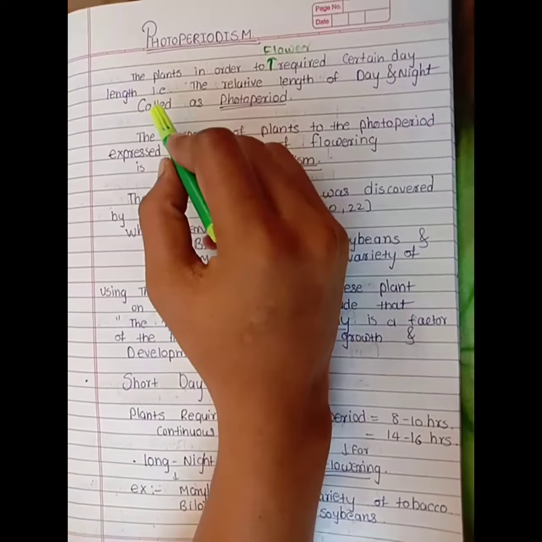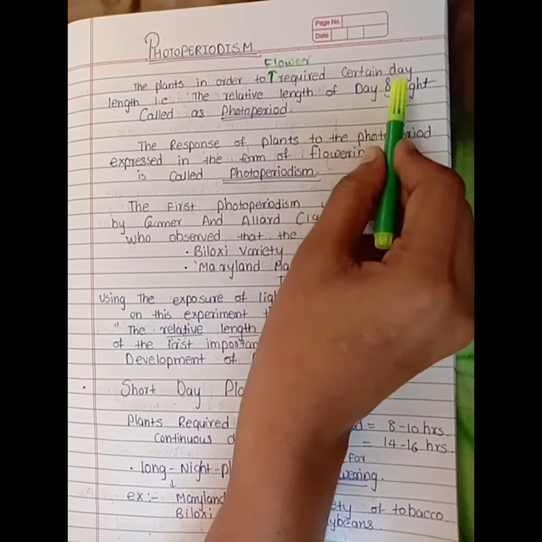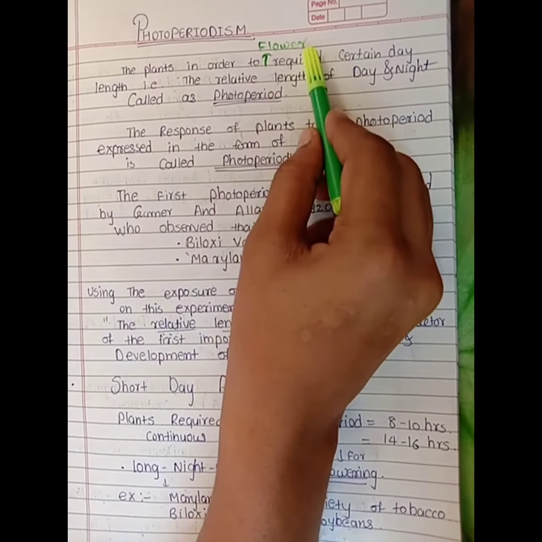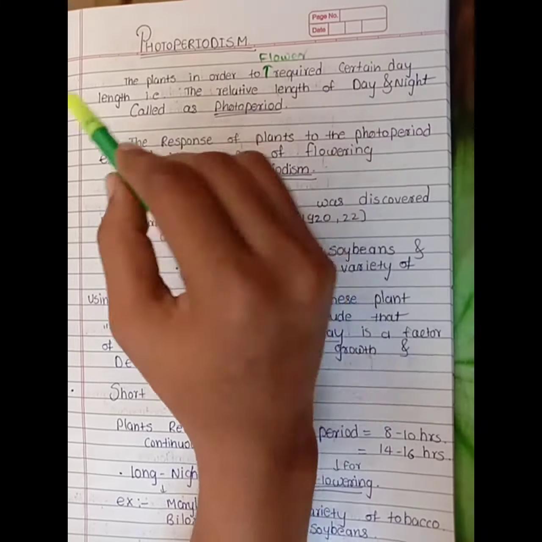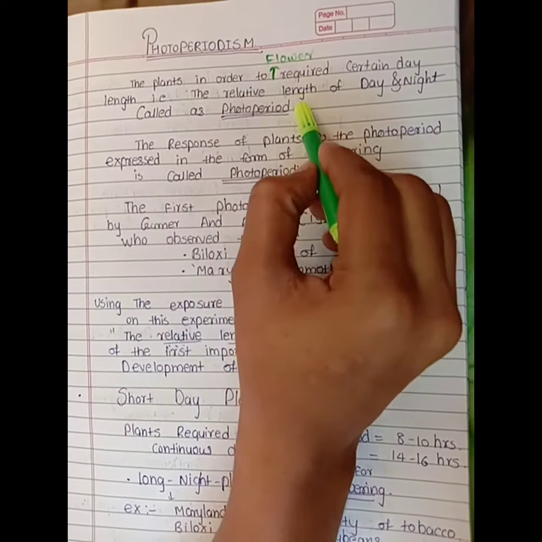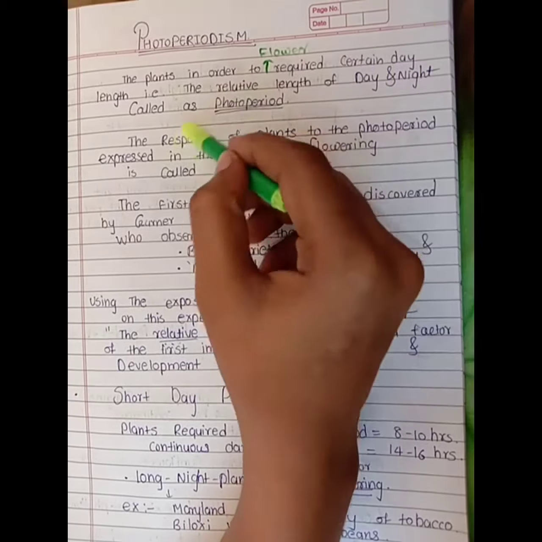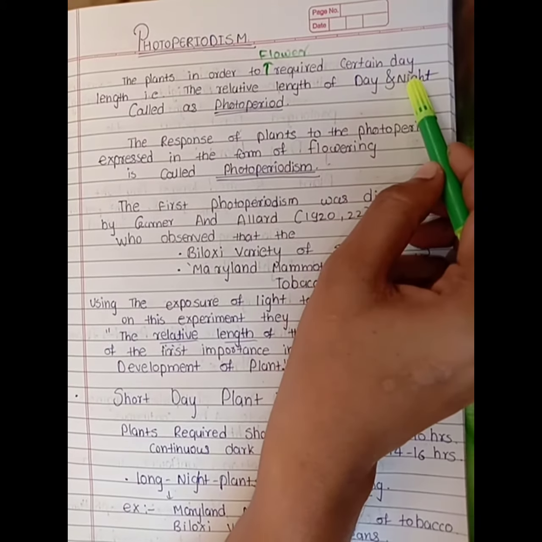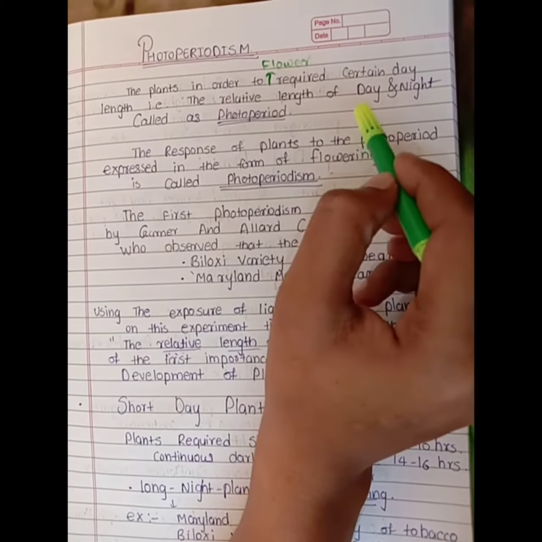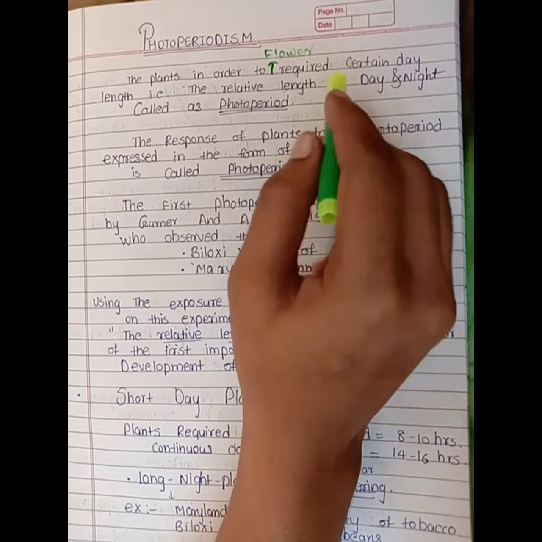In order to flower, a plant requires a certain day length. For flowering to occur in the plant, the day length is most probably required. That is the relative length of the day and night. Means in the overall day, both day and night are involved. The overall relative length of the day and night is responsible for the blooming of the flower in the plant.